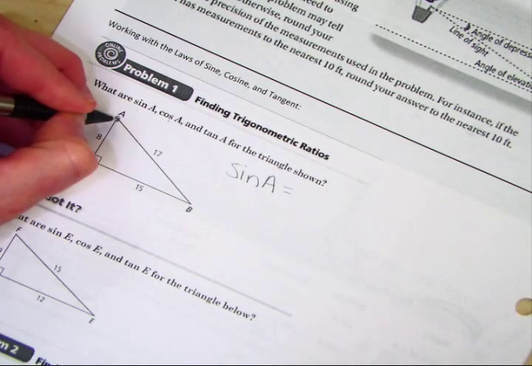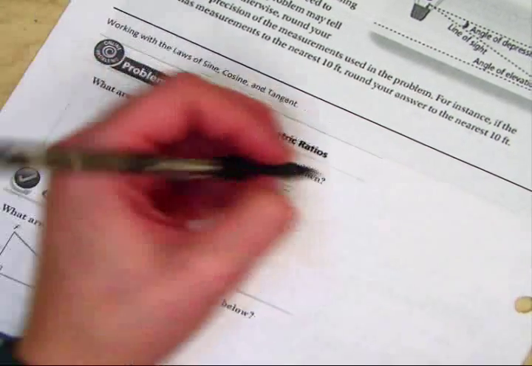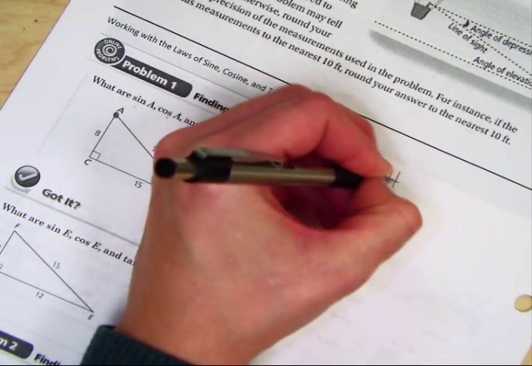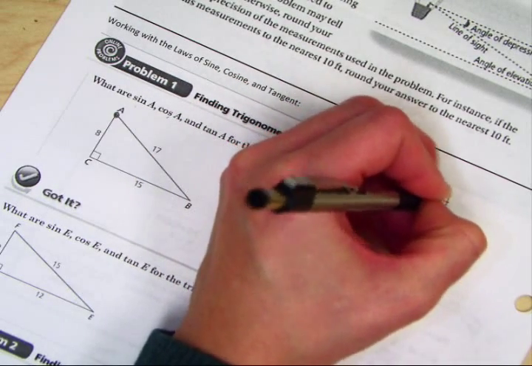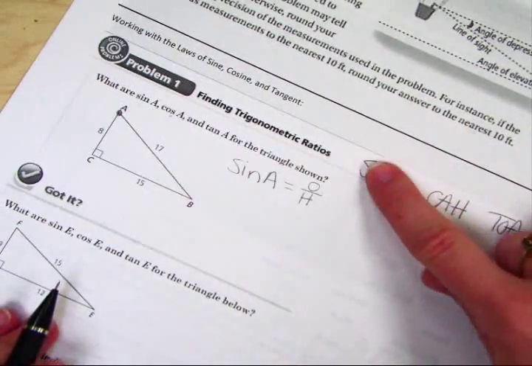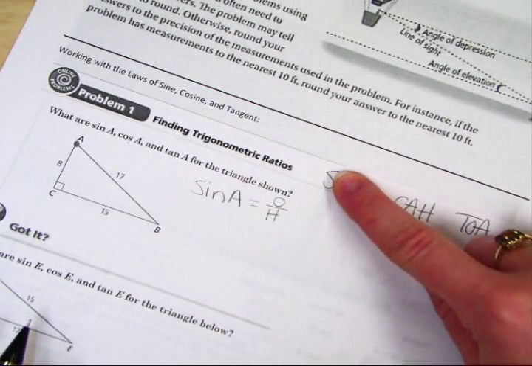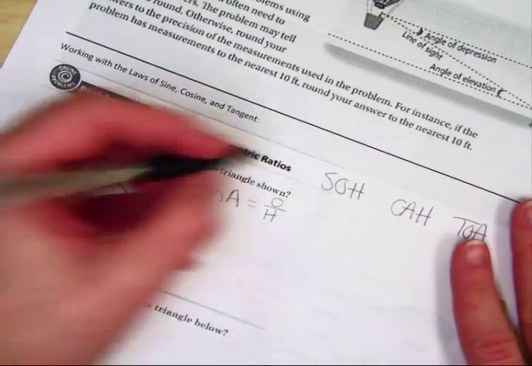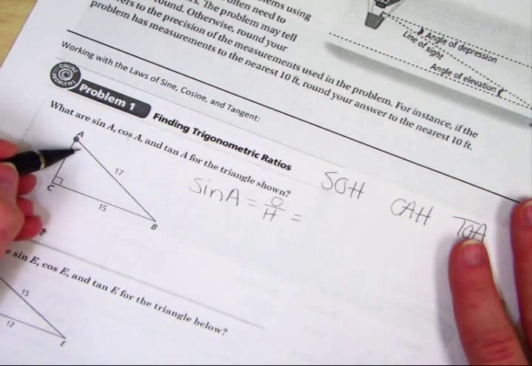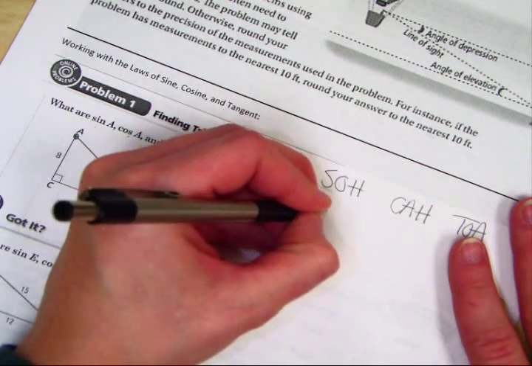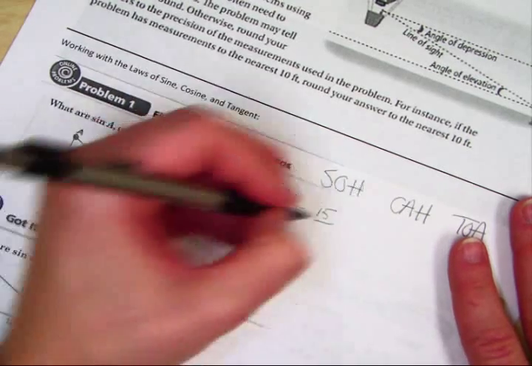Here's A. They want the sine. Remember that sine is opposite over hypotenuse. I know that because it's Chief Sohcahtoa. Look at what I'm doing with my finger, please. The sine is the opposite over the hypotenuse. Therefore, the opposite of angle A is 15 over the hypotenuse, which is 17.